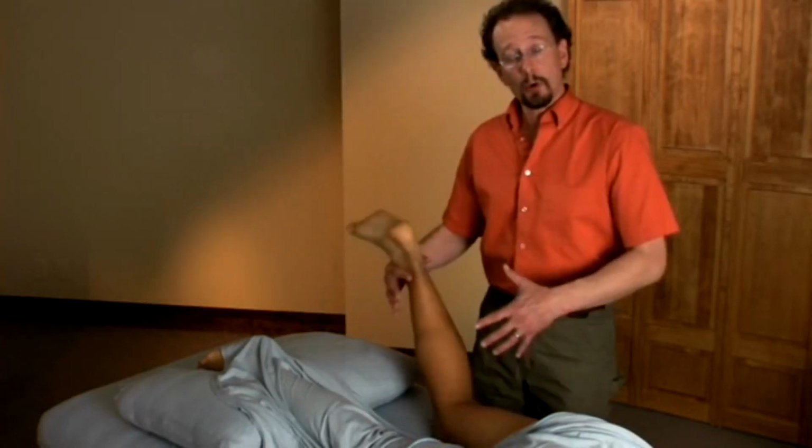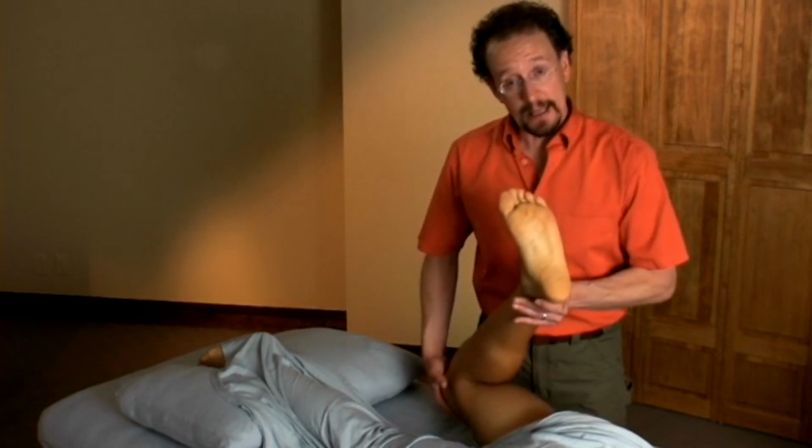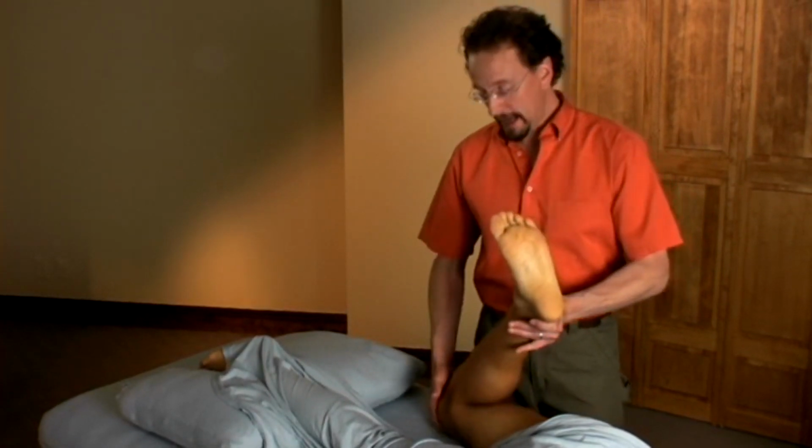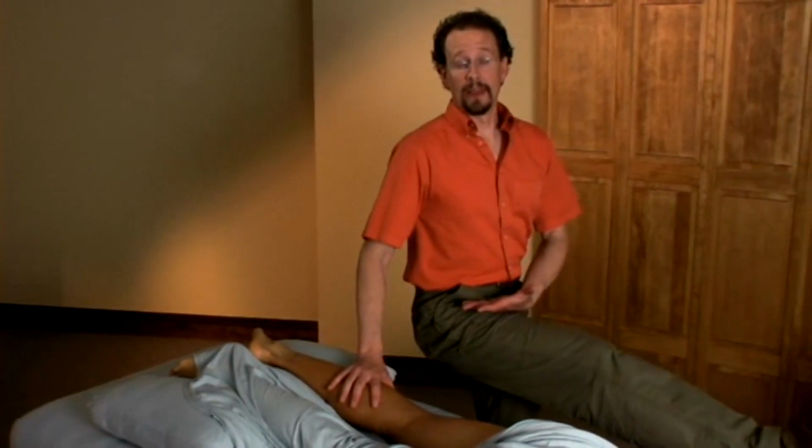So finally, we can shorten the hamstrings by flexing the knee and even extending the hip a little bit. And we can lengthen the hamstrings by extending the knee. And if my partner were supine, I could even flex the hip.